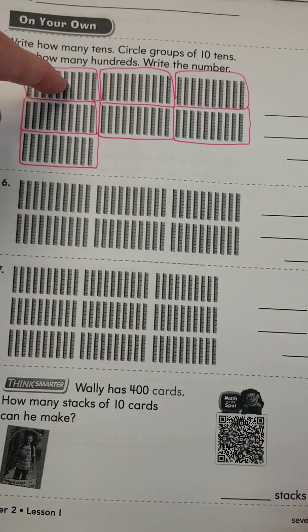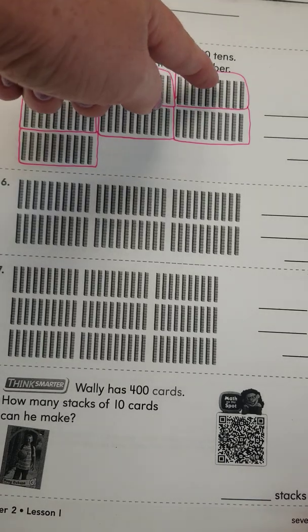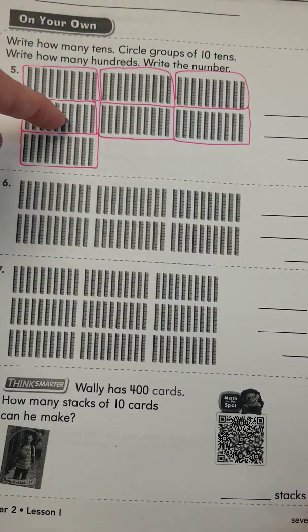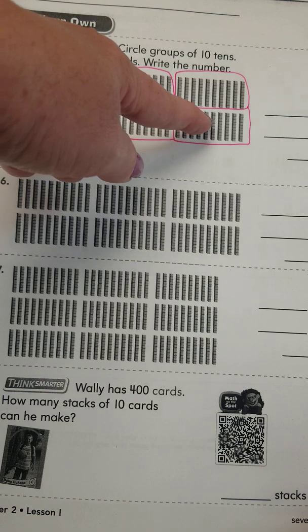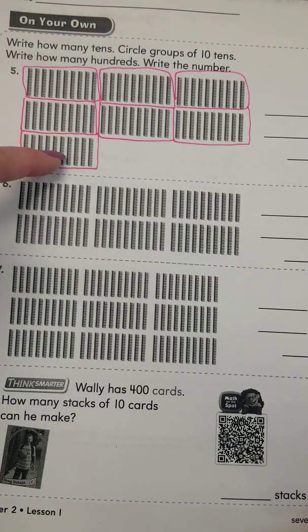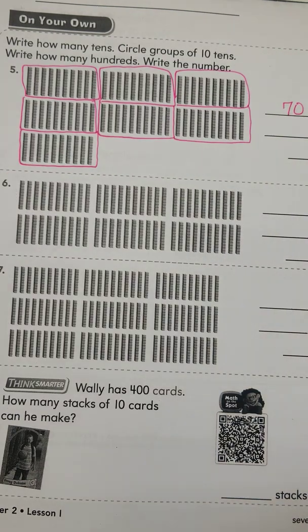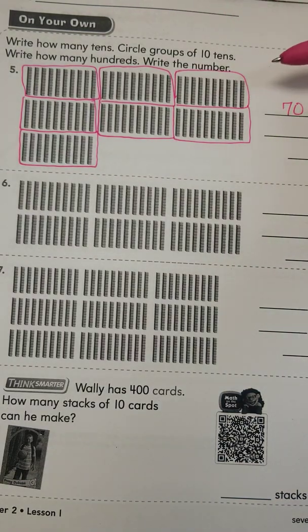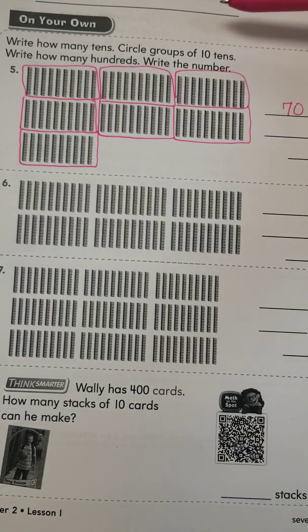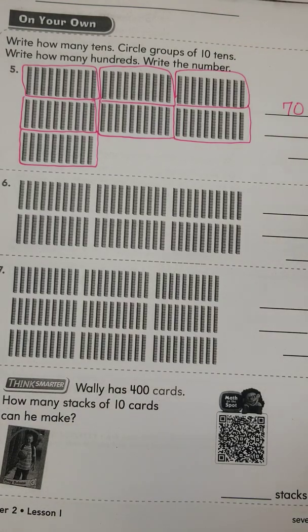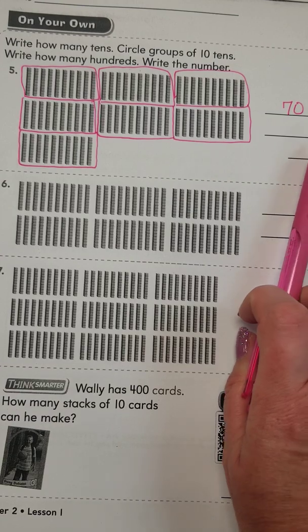So there's 10, 20, 30, 40, 50, 60, 70. 70 tens. Now I kind of cheated there. I could have counted each one of those ten sticks, but I know every time I circled 10 of them, I could count by tens to find that answer. Now I have to know how many hundreds I have.